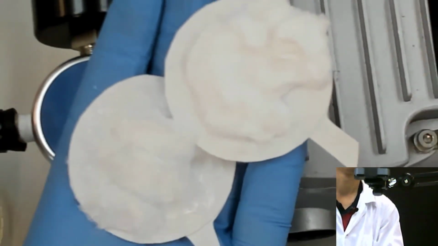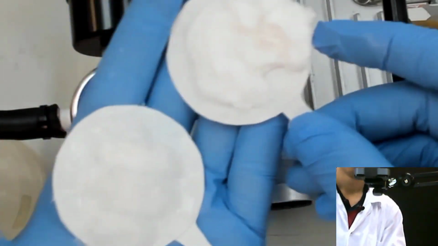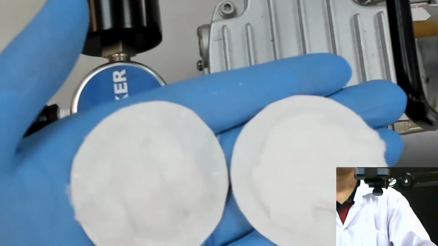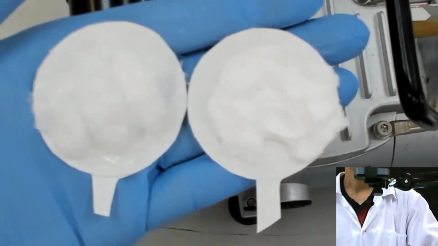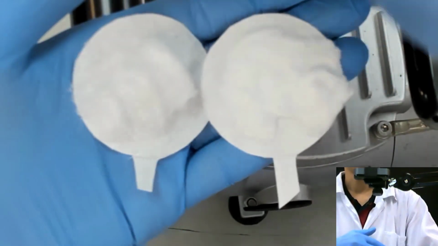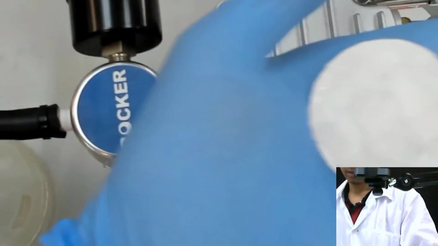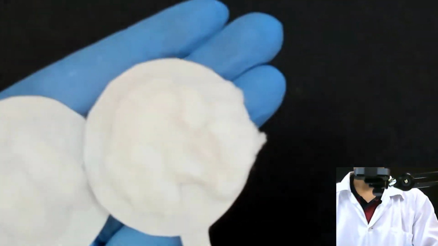So you have this. I don't know whether it's clear or not, so let me zoom out a little bit. Okay, so you got these two. Okay, like that. I hope it's clear. I don't know, it's not clear because I just put it in water. So I think I just put it on this.